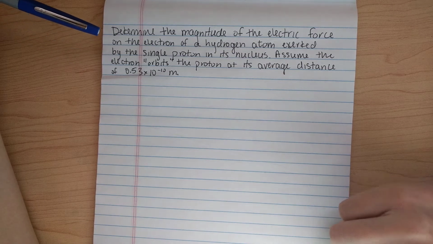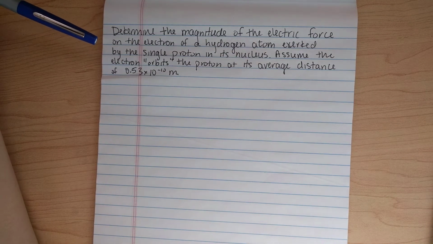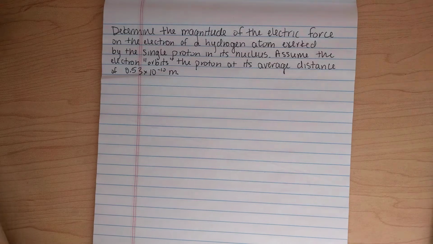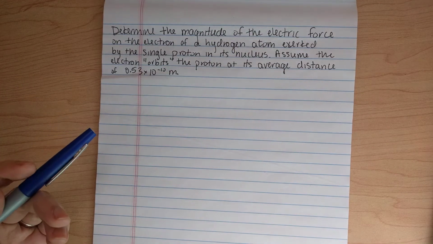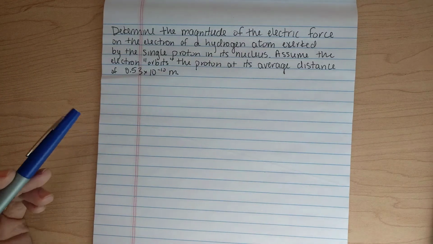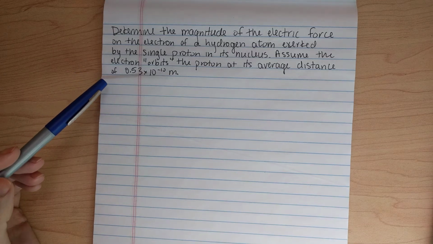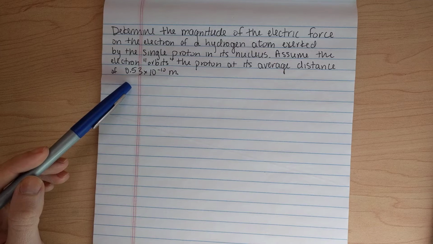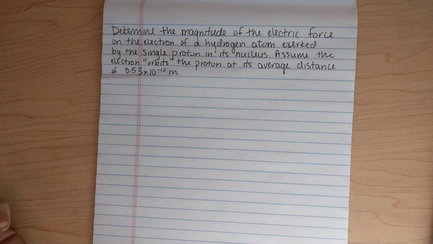And so we want to see the force that the electron feels, which is exerted by the single proton in the nucleus of the atom. We're going to assume in this simplistic situation that we have an electron orbiting the proton at an average distance of 0.53 times 10 to the negative 10 meters.